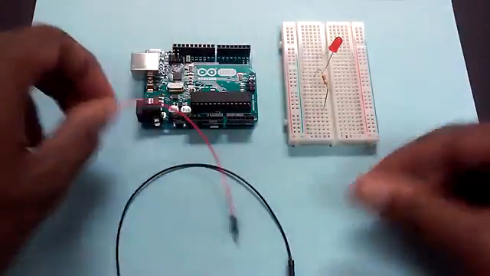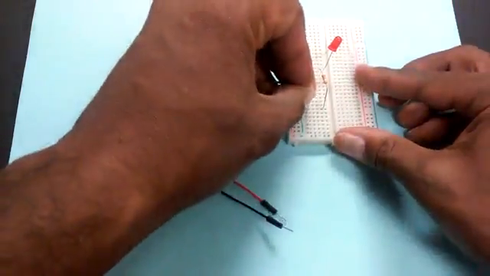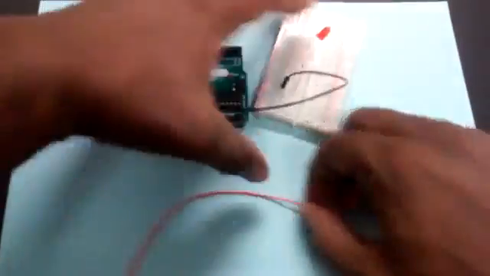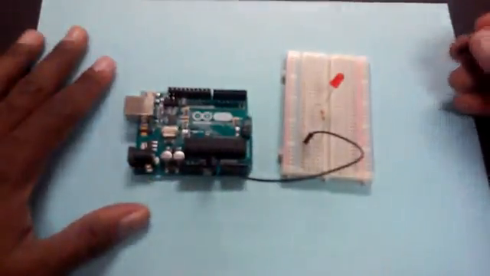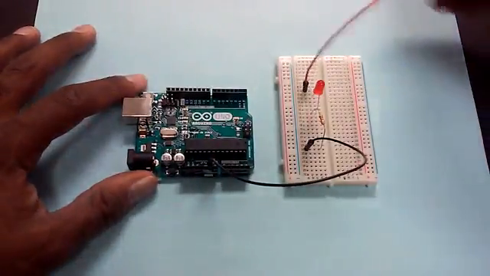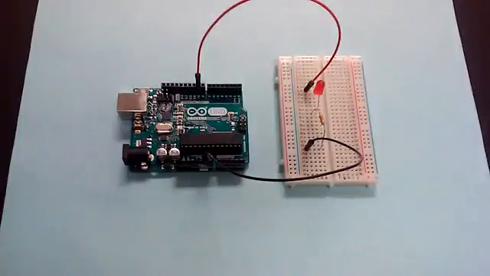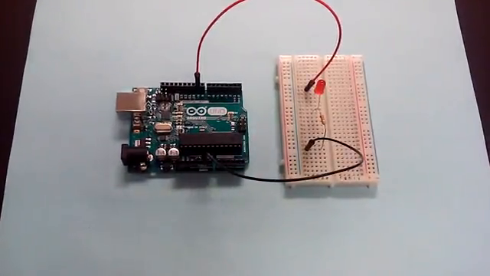Now the cathode, let's see, actually let's do the resistor first. The resistor is supposed to be connected to ground on this end. So we'll connect it to the Arduino's ground over here. Then the anode is supposed to be connected to pin 9. So we'll take that and wire it to pin 9. There we go. Okay, looks good.